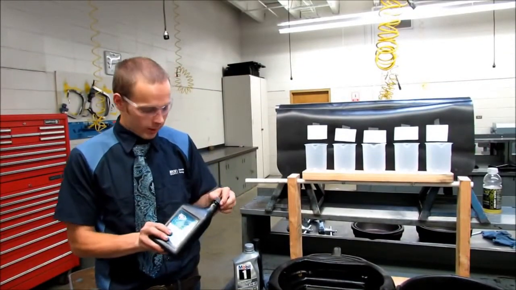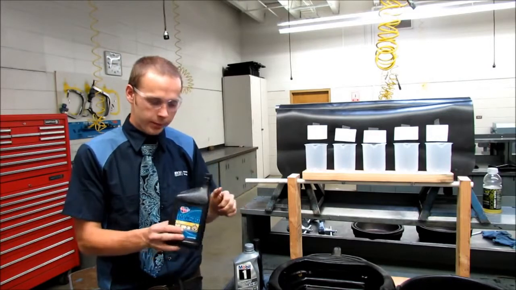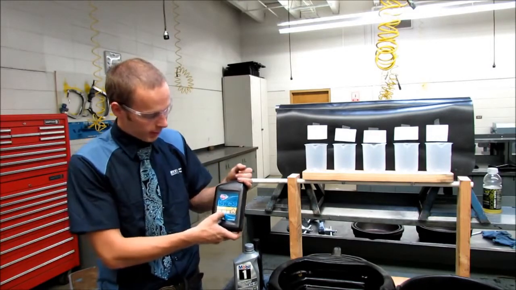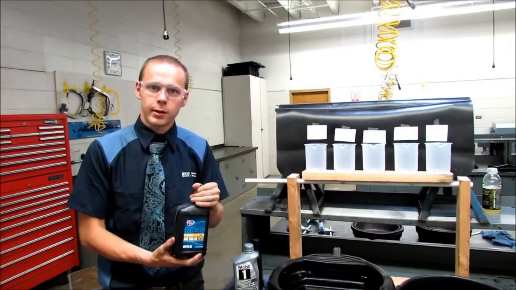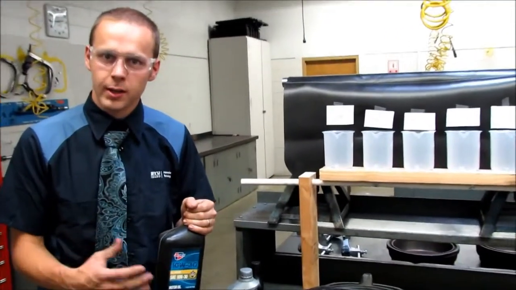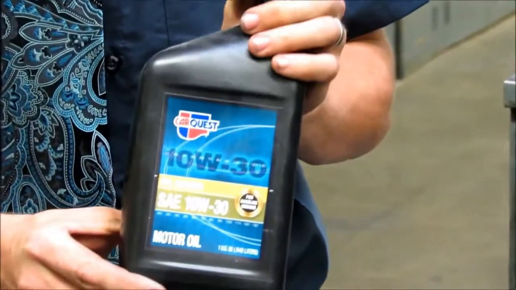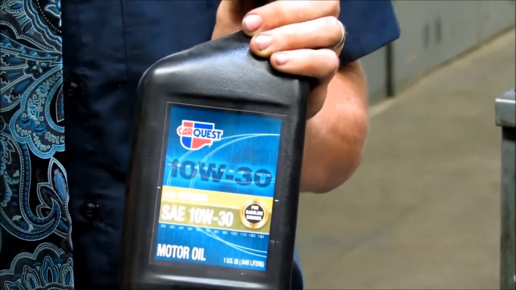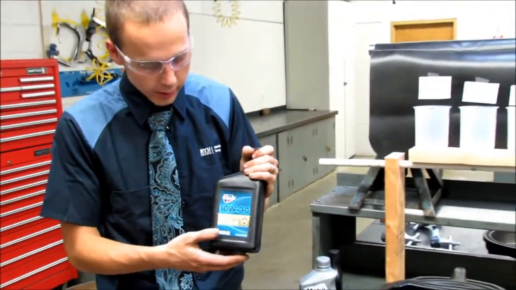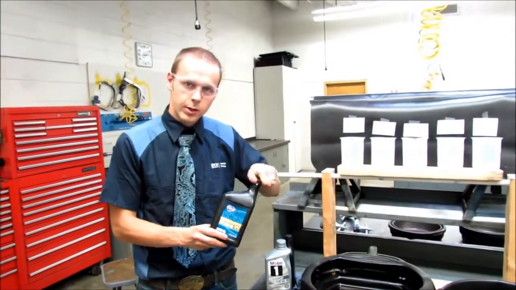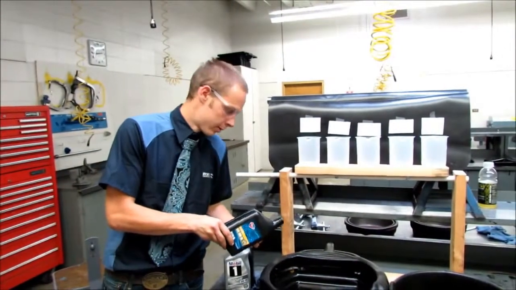As you all know, at different parts stores and different places, there are many different types of oil, and they have these numbers on them. What they refer to is the viscosity of the oil. The word viscosity sounds complicated, but the most basic term is that it is how easy the fluid can flow. So this is a 10W-30, and as you can see, it pours fairly easily at room temperature.